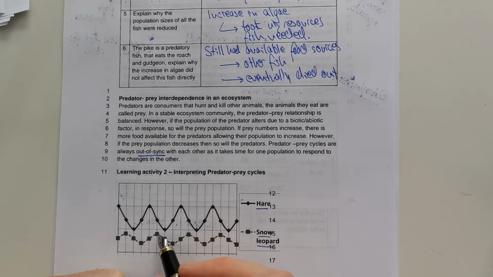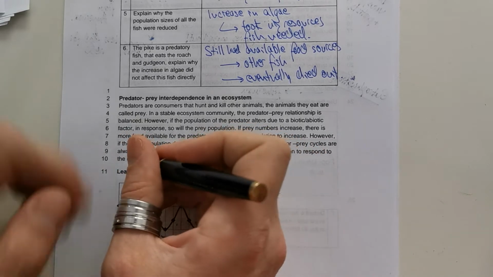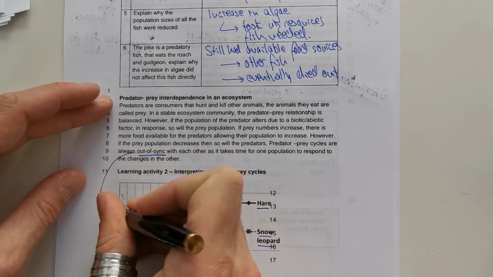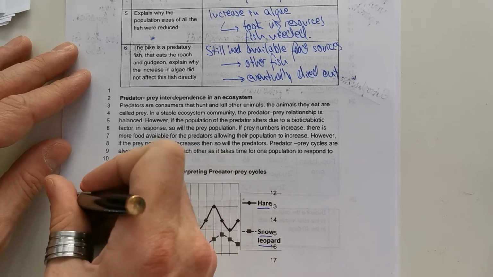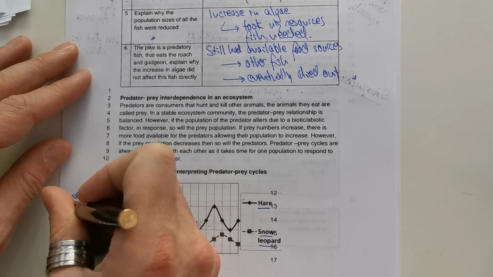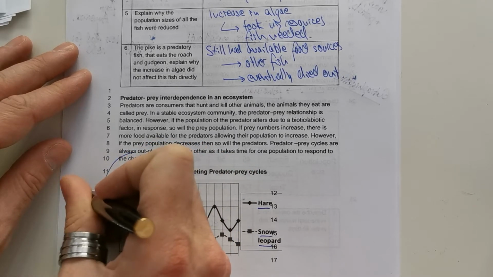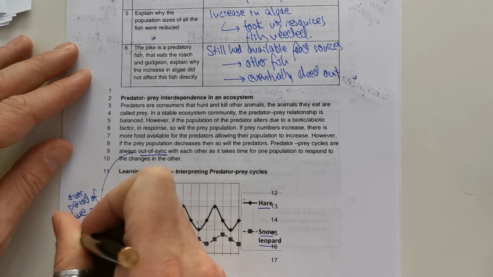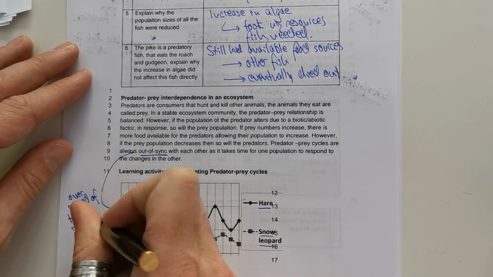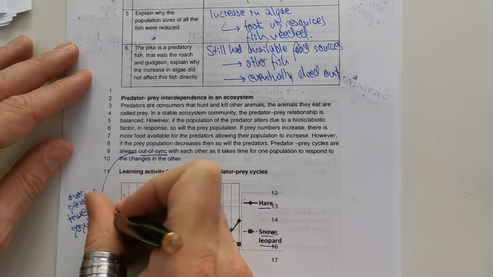They're slightly out of sync. But the point to remember here is that over a period of time, populations stay within an expected range.